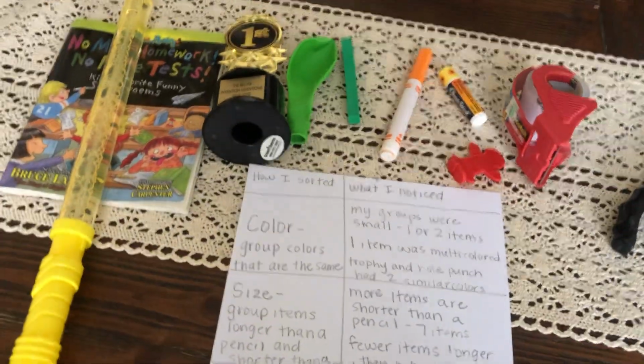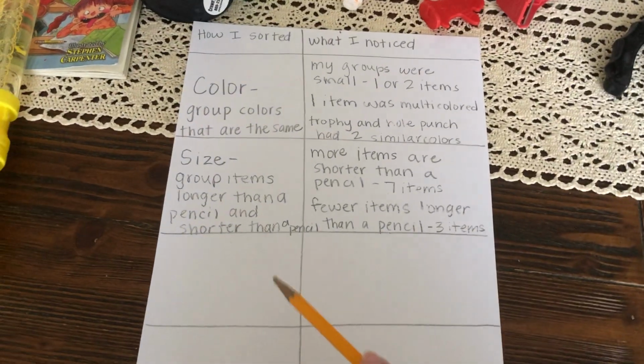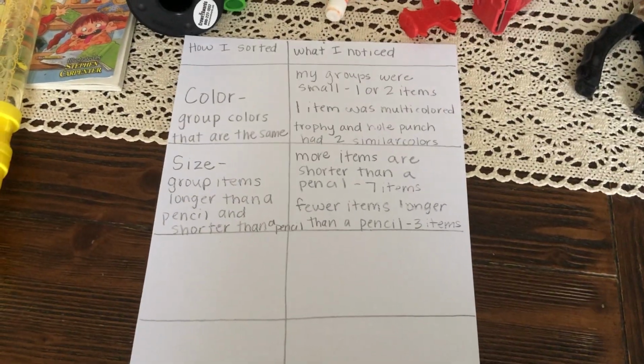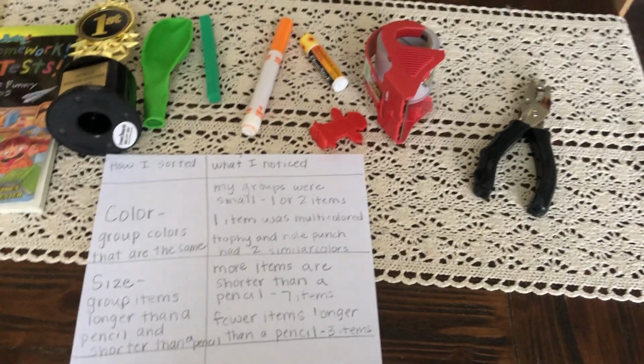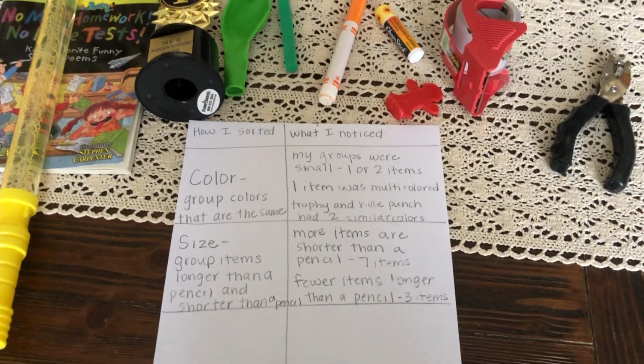So you think of any way that you want to sort your items and just make sure that you fill it in on your chart. Okay, let us know if you need any help, and I hope you have fun sorting this matter based on properties.